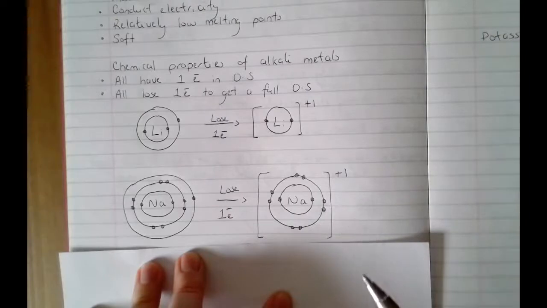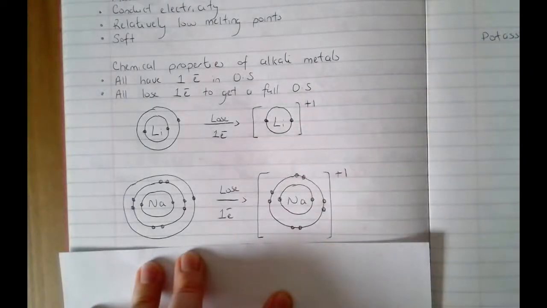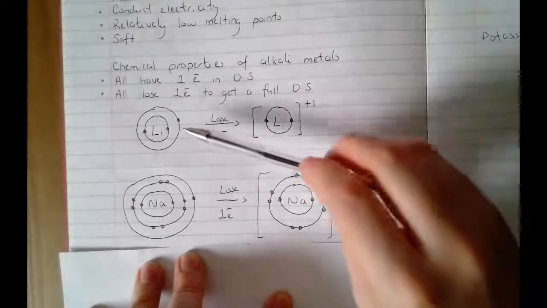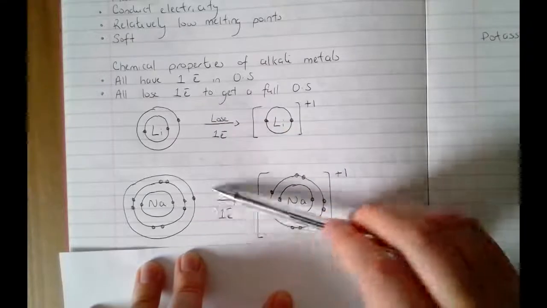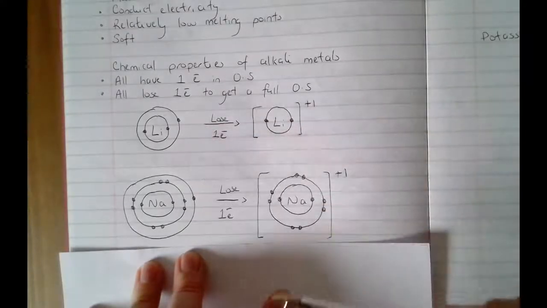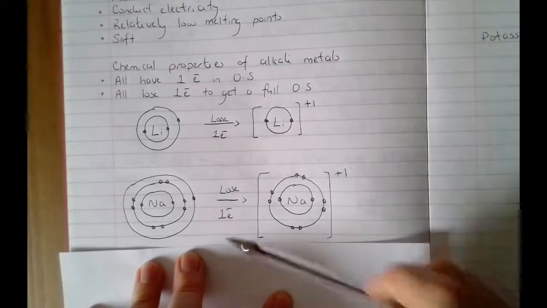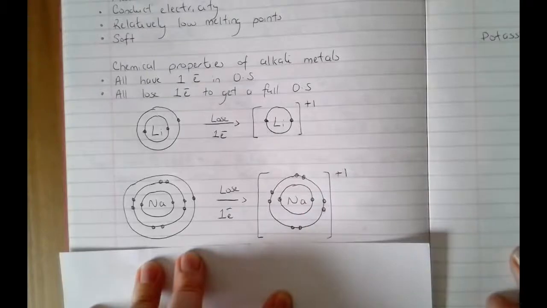You'll notice as well that when you go from lithium to sodium, you have to add in an extra electron shell. That's because lithium is in period 2, so only needs 2 shells, whereas sodium's in period 3 and needs 3 shells. Even though lithium and sodium do react in the same way, sodium finds it easier to lose that electron than lithium does, and you need to know why.